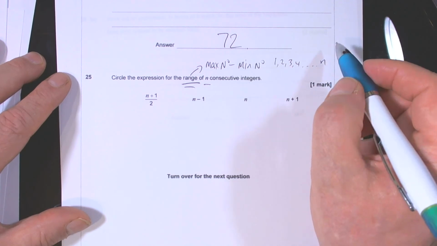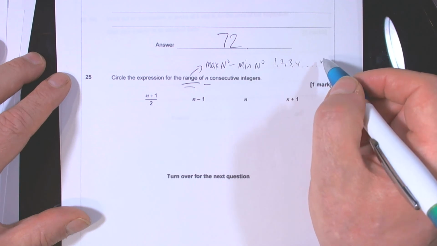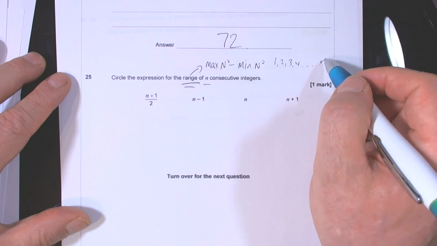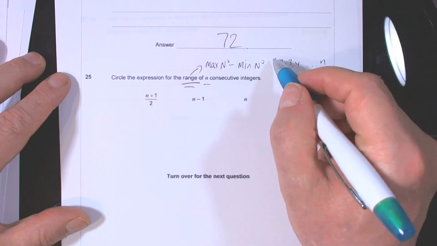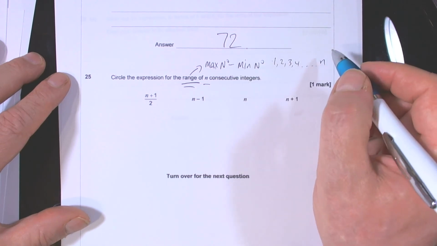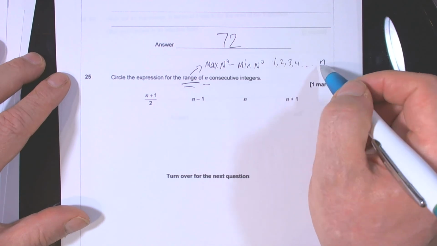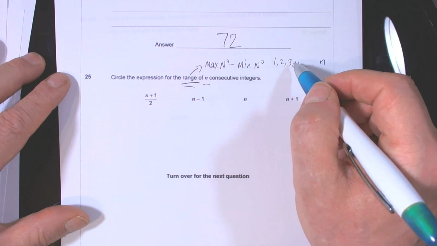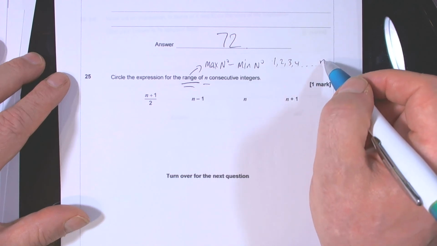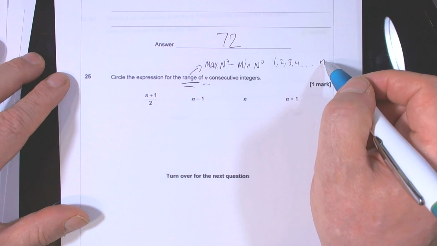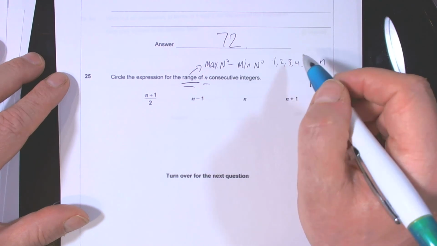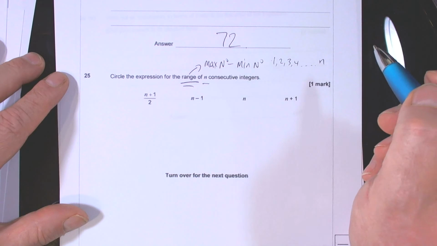So if I want to do the range, n take away 1. But if my consecutive integers started at 2, then I would have ended up doing n plus 1 take away 2, which would have given me n take away 1.